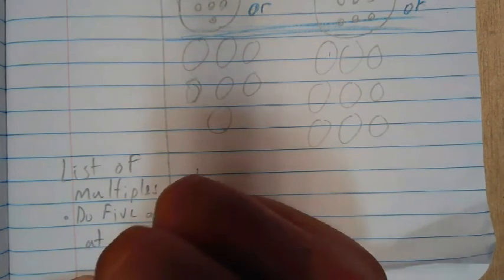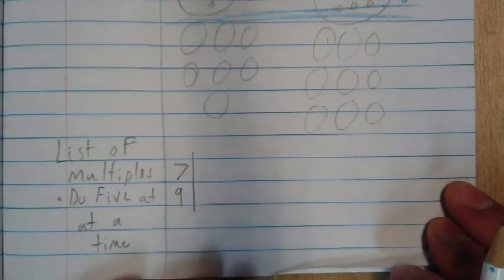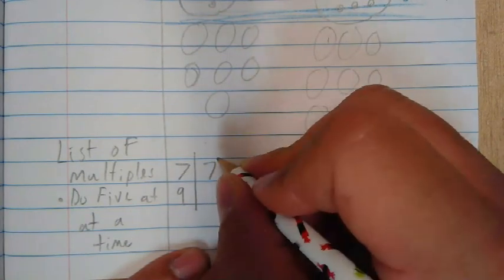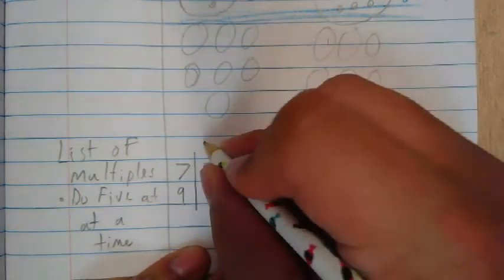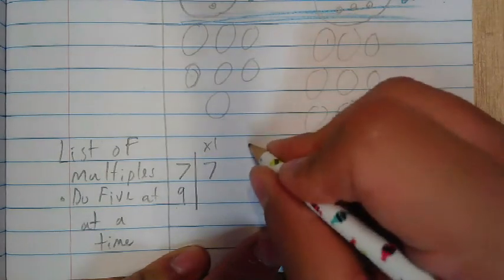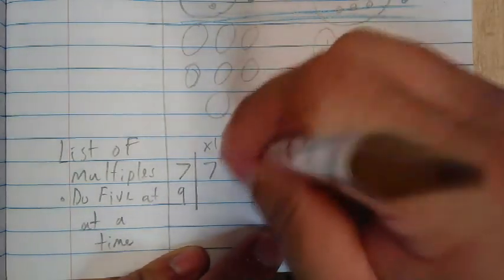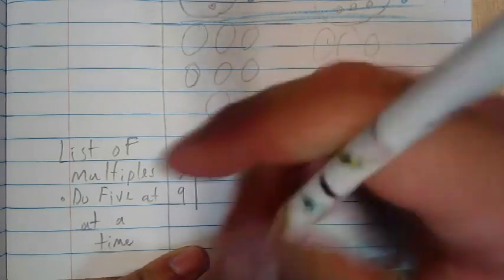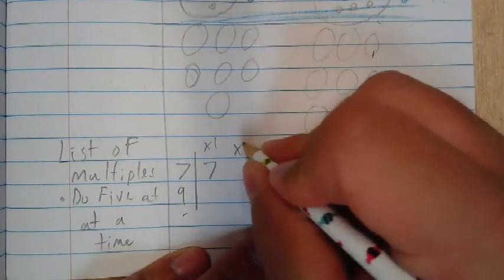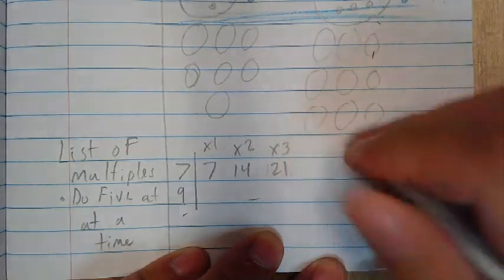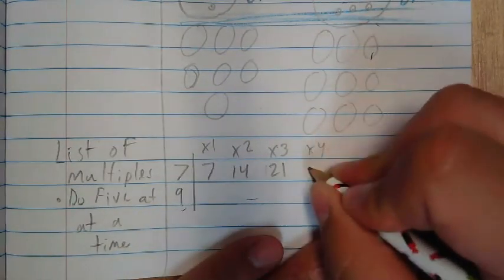So what's the biggest size group I can make? As you saw in the other examples, for number 1, the biggest group I can make is groups of 8, or I can make 8 groups. You can look at it either way. For 24 and 60, the biggest size group I can make is 12, either groups of 12 or 12 groups.